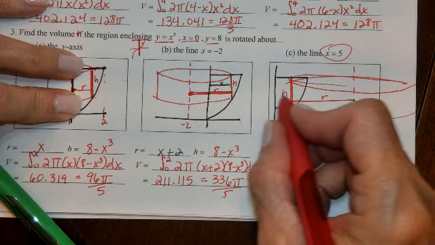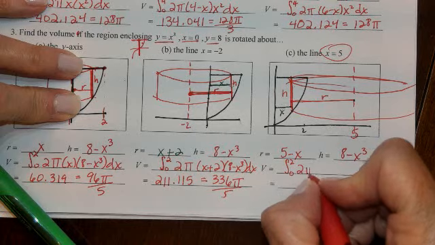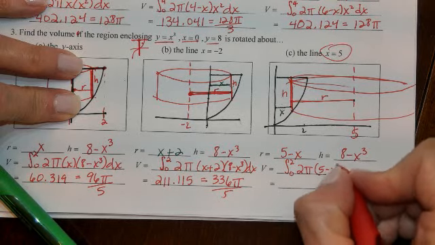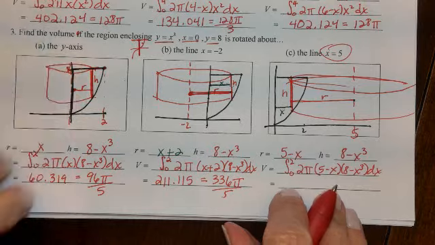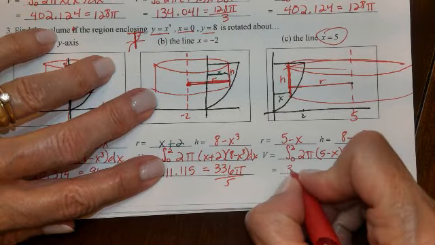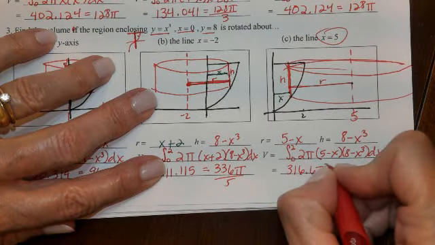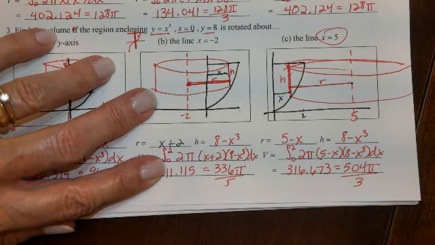Remember, it's only your region. 0 to 2, 2 pi r h dx, and that turns out to be 316.673, which is 504 pi over 3.